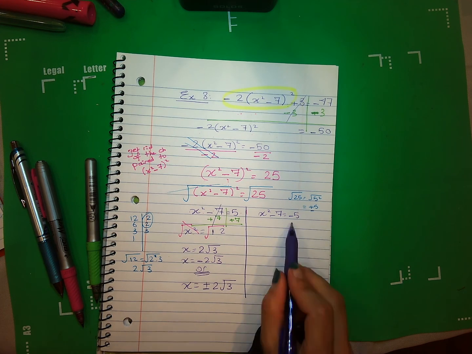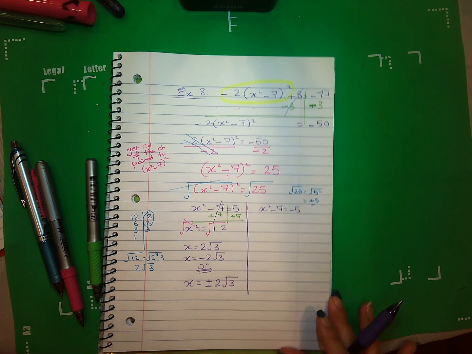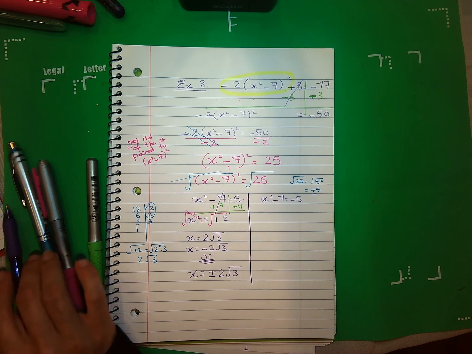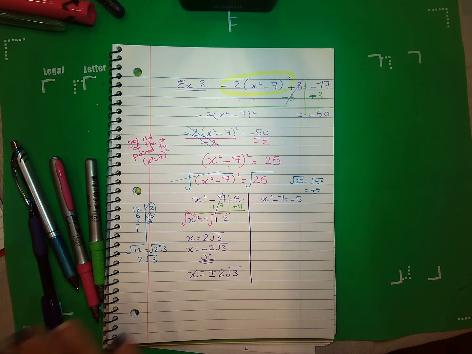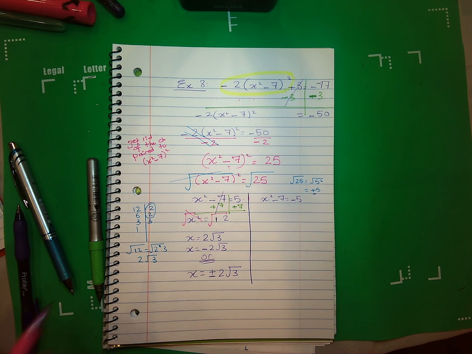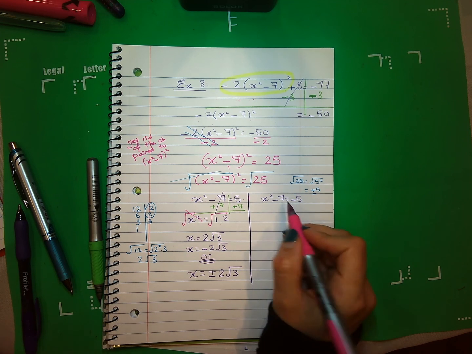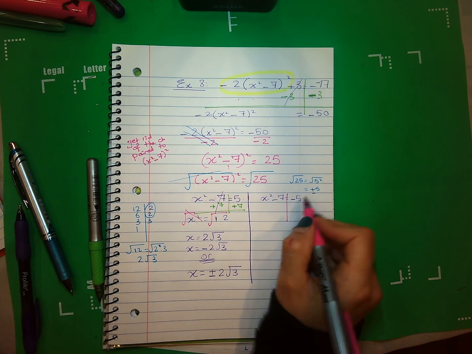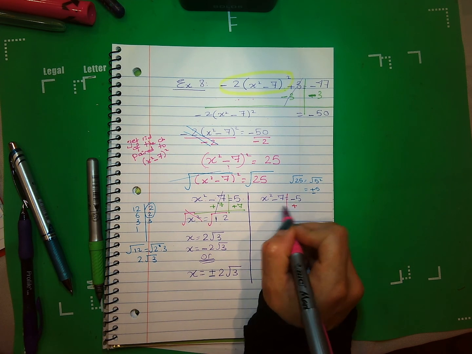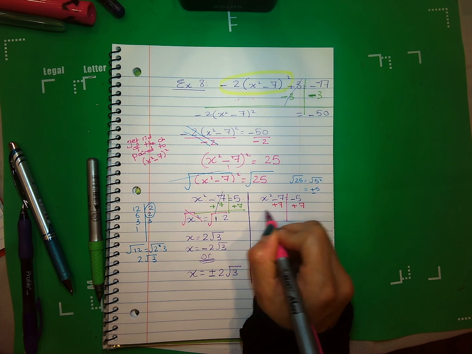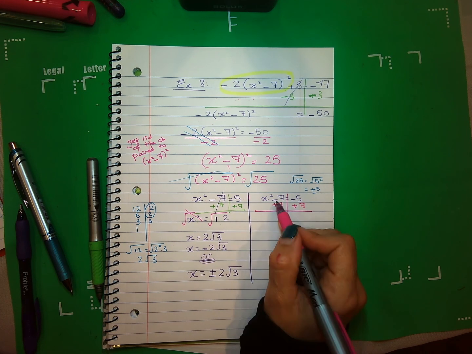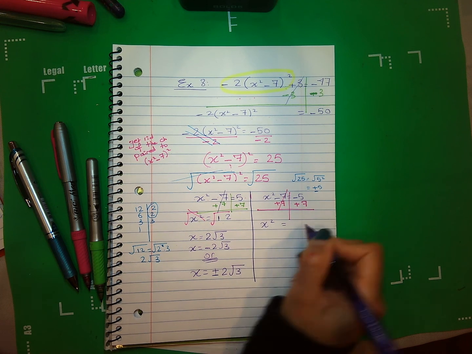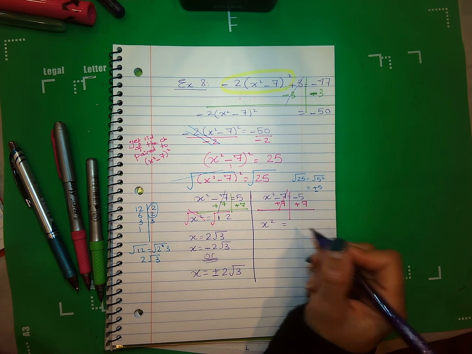Now, let's check the other solution. Remember that in future lessons you will see that some of them are not going to be true and we're going to see extraneous solutions, but not in this lesson. I'm just letting you know. All right, now we're going to add 7 on both sides to put all the constants on one side and the variables on the other side. You will get x squared equals 2.